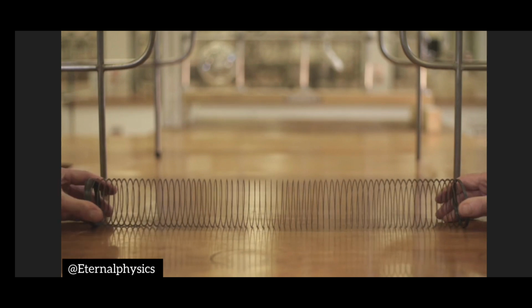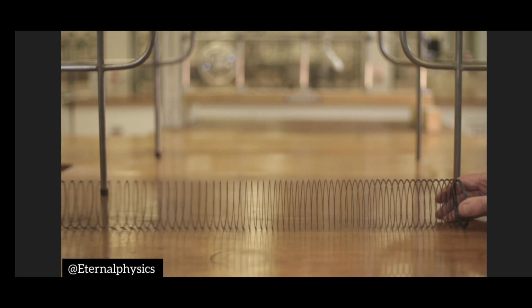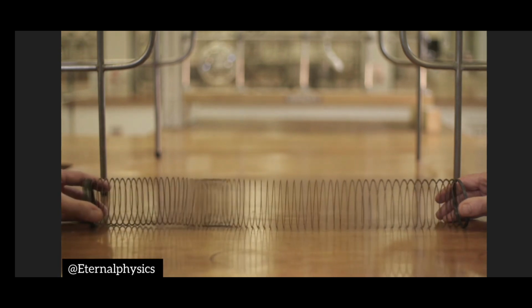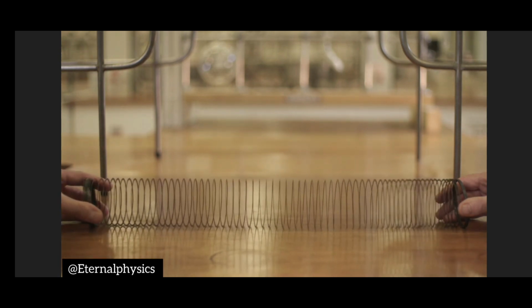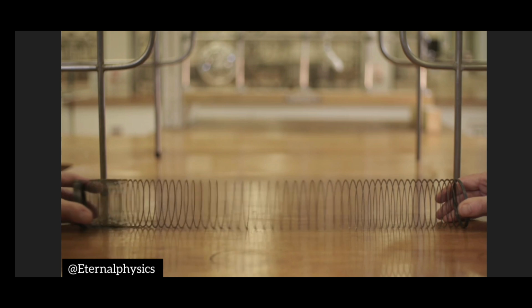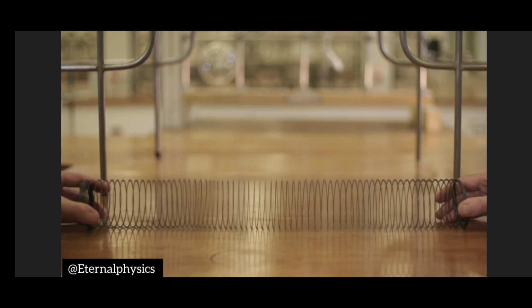Here, energy is being transferred from the left hand to the right. This causes the spring to bunch together in places and then spread out. Although energy is being transferred along the length of the spring, each individual loop is just moving backwards and forwards. This backwards and forwards motion is called an oscillation.